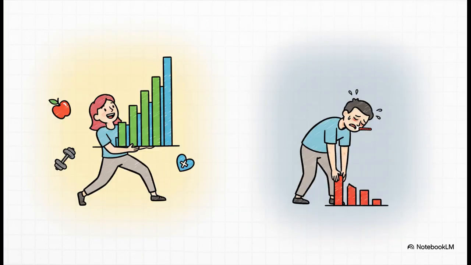Next up, health. You've heard that old saying, health is wealth, haven't you? Well, in economics, it's literally true. A healthy person can simply work better and be more productive. If a worker is sick, productivity goes down. So spending on good health is also a major investment in human capital.